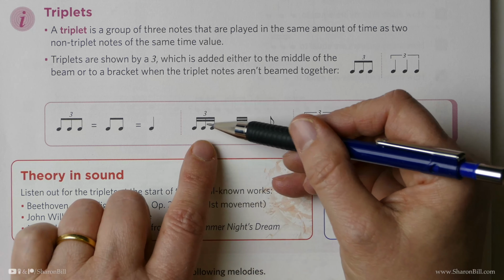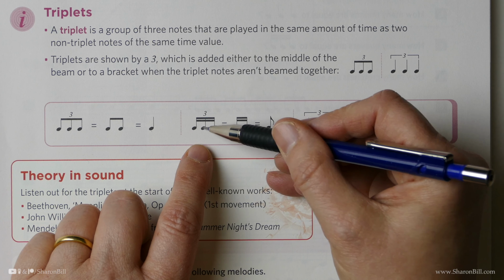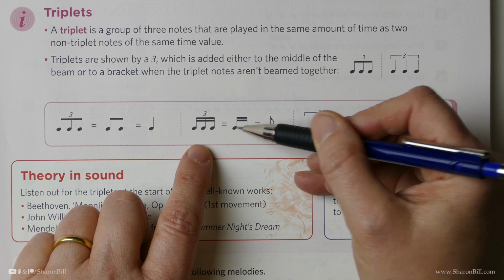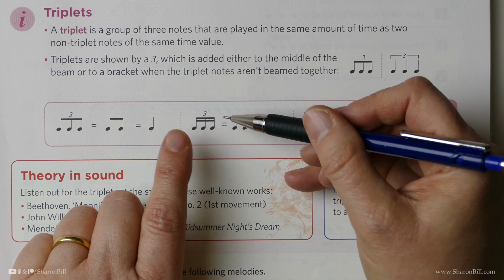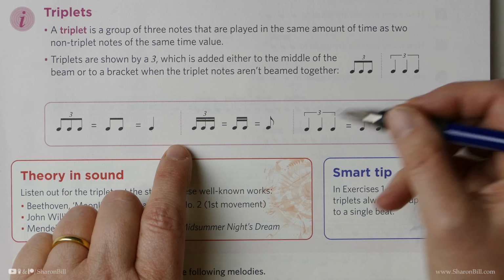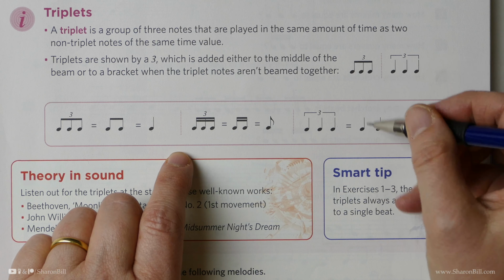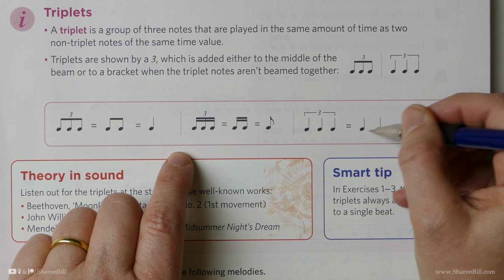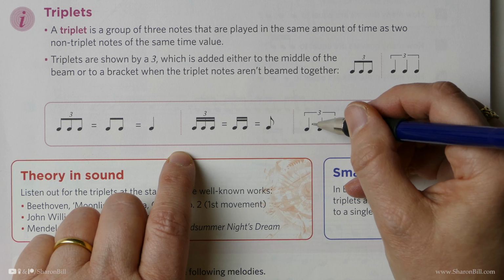And so the same principle applies here. 3 semi-quaver beats in the time of 2 semi-quaver beats, which is 1 quaver: 1 and 2 and 3 and 4 and. Or just the same, 3 crotchet beats is squished into the time of 2 crotchet beats, which is a minim's worth.